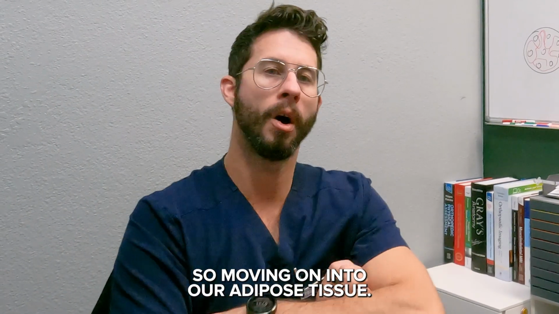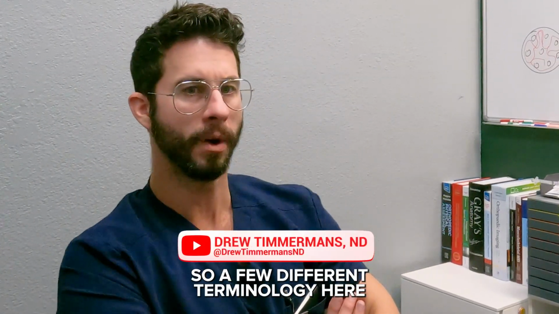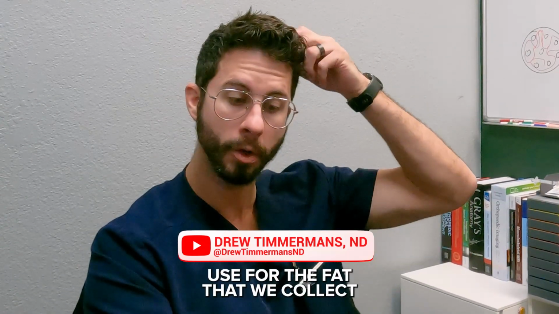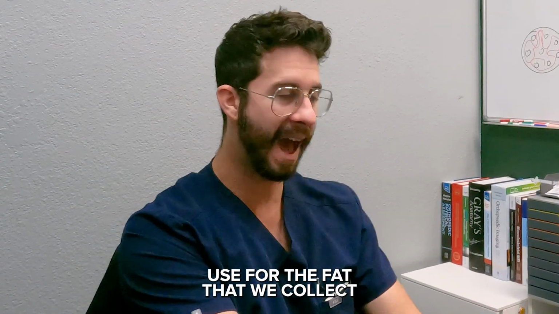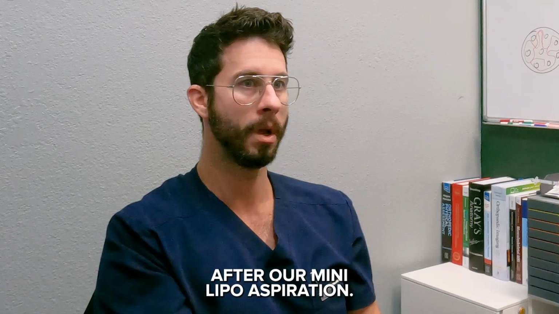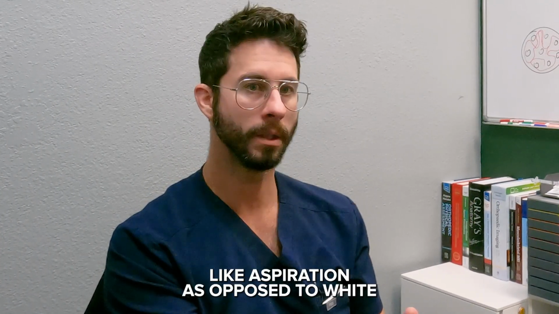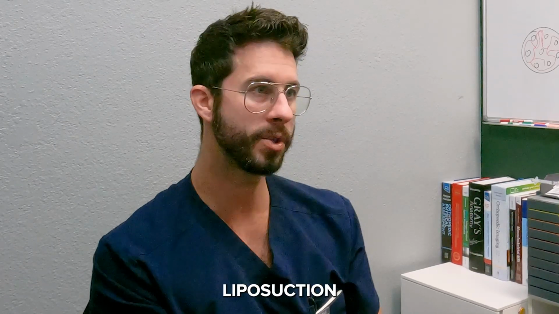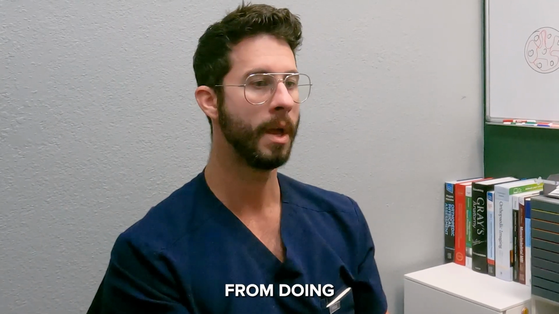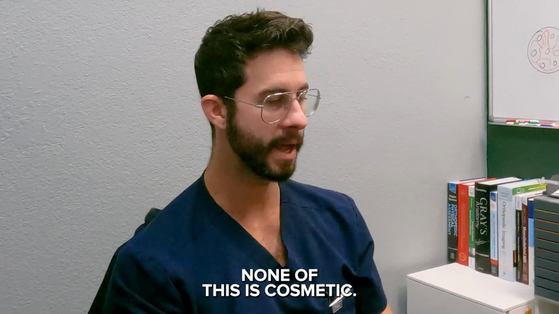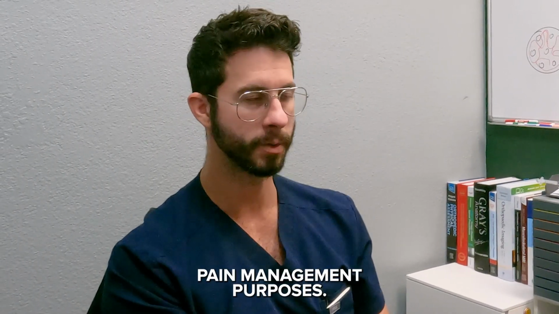All right, so moving on into our adipose tissue. A few different terminology here. Lipoaspirate is the term that we're going to use for the fat that we collect after our mini lipoaspiration. I like using the term lipoaspiration as opposed to liposuction because it differentiates us from doing cosmetic procedures, because as you guys know, none of this is cosmetic. This is all for pain management purposes.